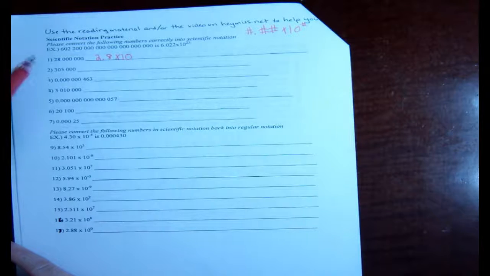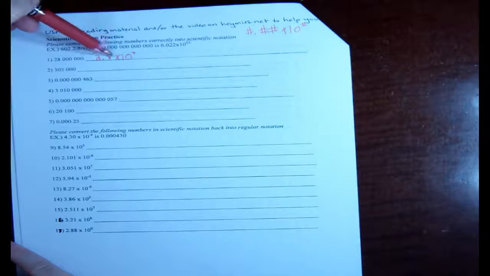I know it sounds weird, right? So if it's at 2.8, we're going to move it 1, 2, 3, 4, 5, 6, 7. So you should have 2.8 times 10 to the 7. Because in order to put it back into its original form, you'd have to move the decimal 7 times to the right, right? So that's easy.